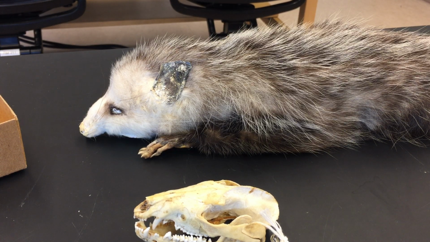If you do, you'll see that the subclass Theria is divided up into the infraclass Metatheria, also known as the Marsupialia, if you wish, and the infraclass Eutheria or Placentalia. Okay, but we're going to be dealing with today just the Metatheria or the marsupial mammals. And there are 7 orders of them, but we're only going to deal with 4 of them.